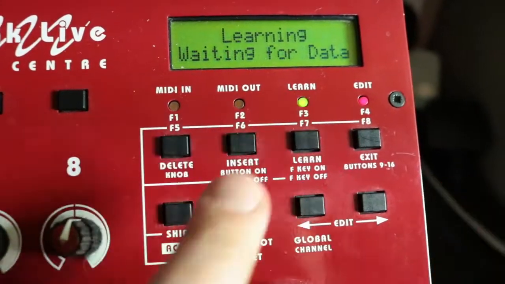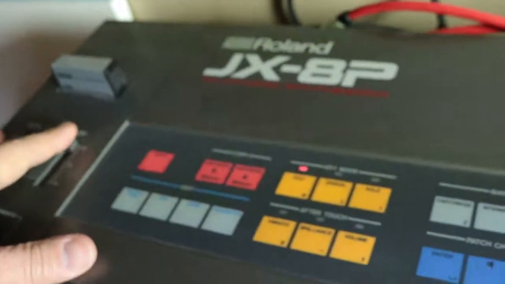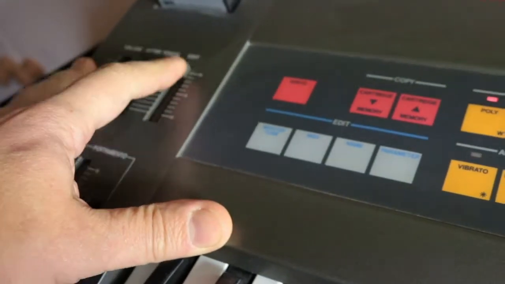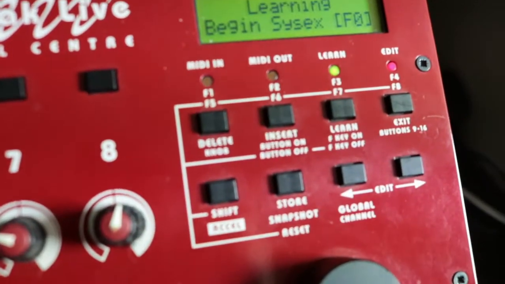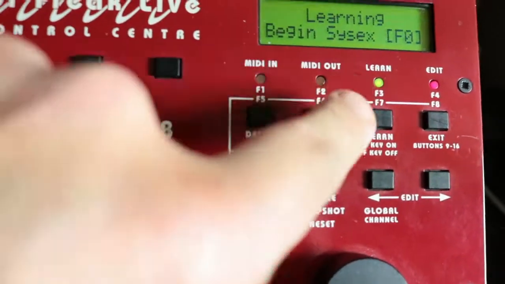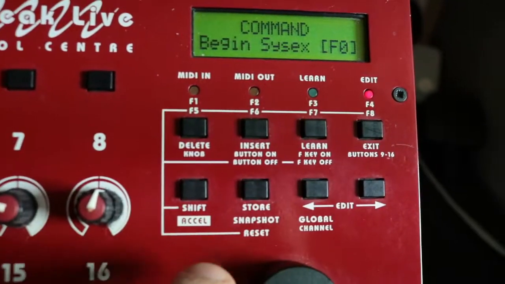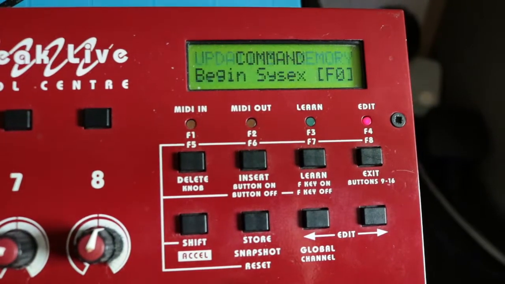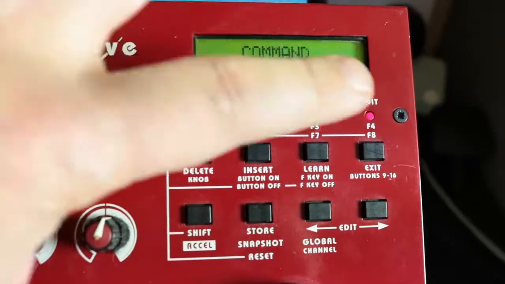So if we now learn again, go back to where we're still on the DCO1 range. If we just send that there, you can see that it's learning that MIDI as the MIDI in, but lights up. That's enough, so we can come out of learn mode. We can store that. We come out of edit mode.